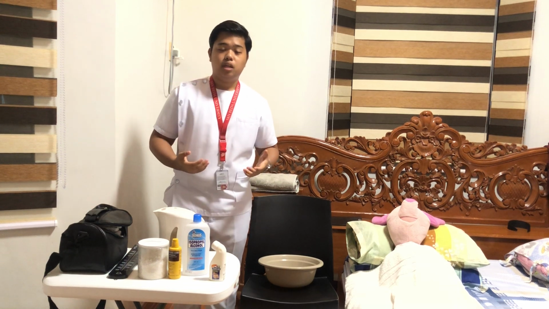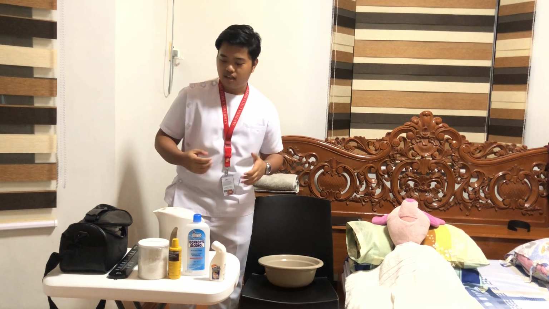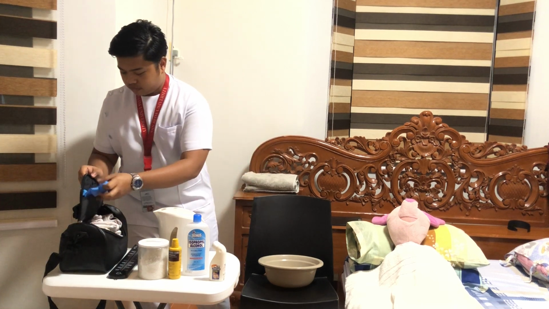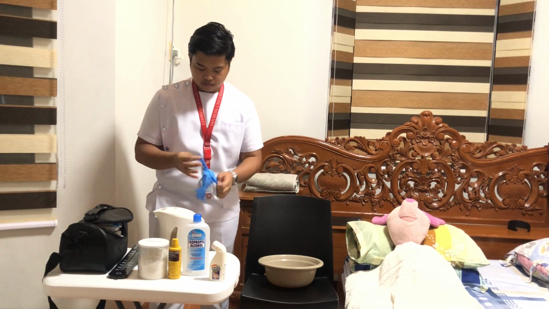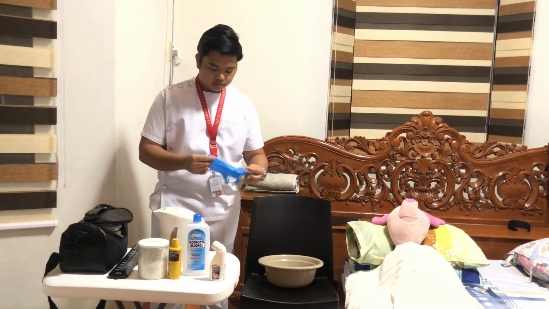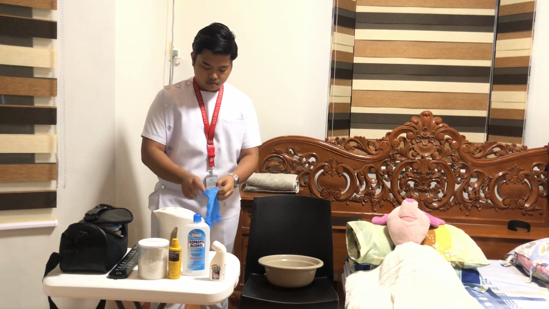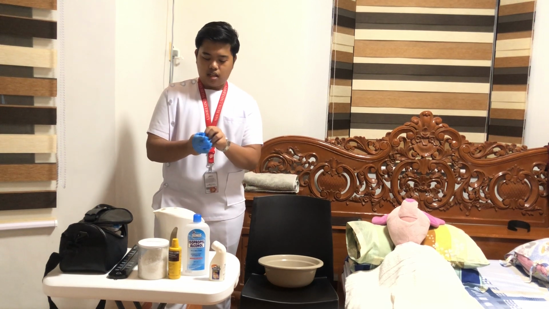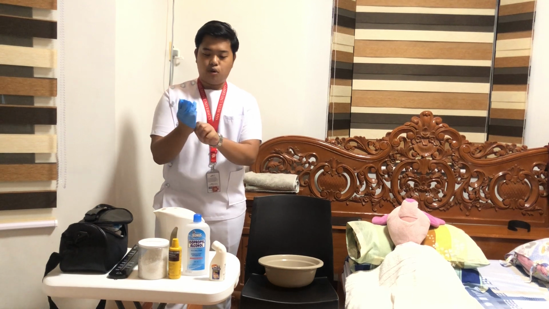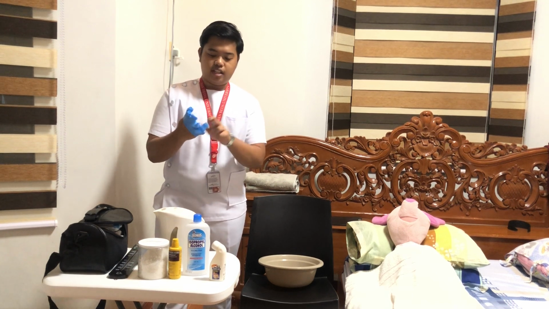And then after that, we need to apply non-sterile gloves, which we have here. And then we also need to apply our personal protective equipment after this one.